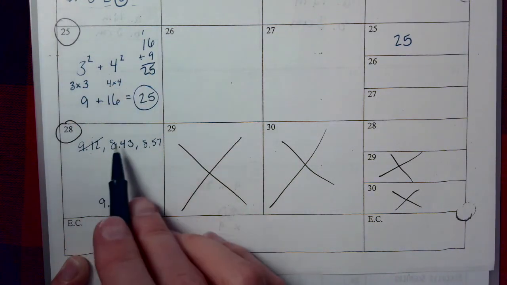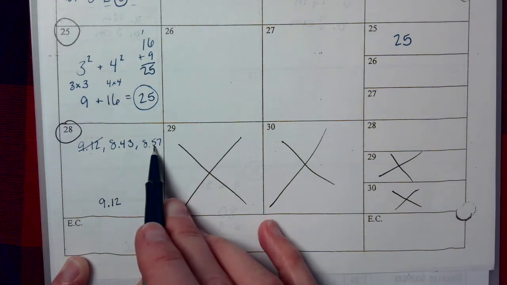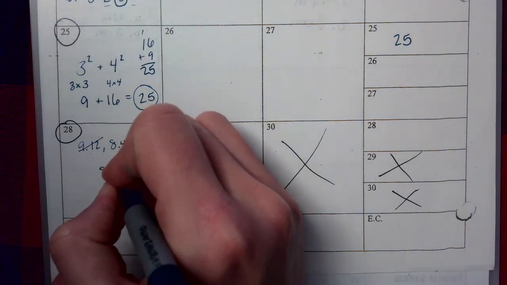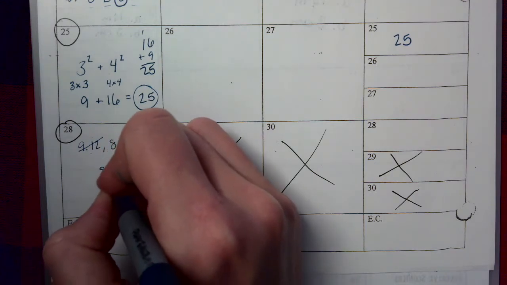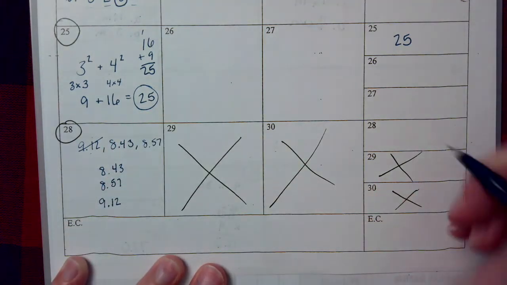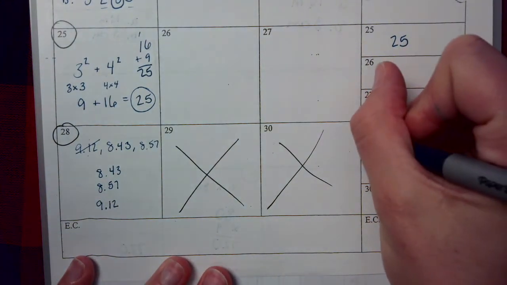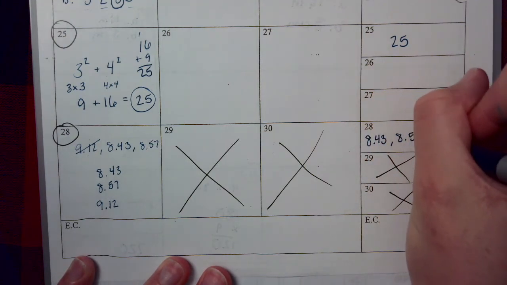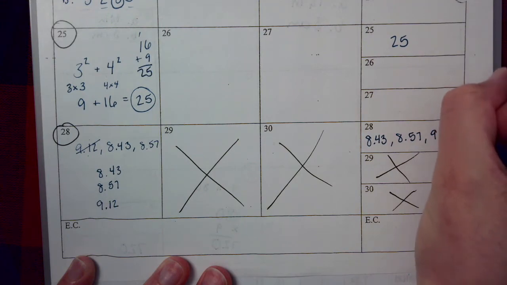Now, which is faster, 8.4 or 8.5? Well, 8.4 is faster because it's less time. I have 8.57. So I can write those in my box. 8.43, comma, 8.57, comma, 9.12.